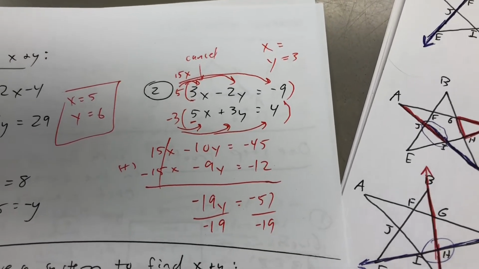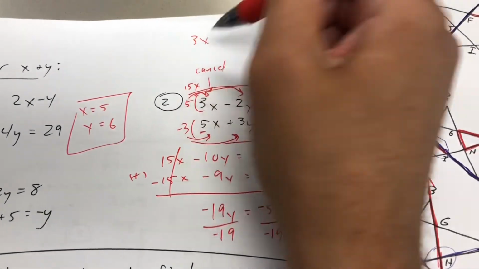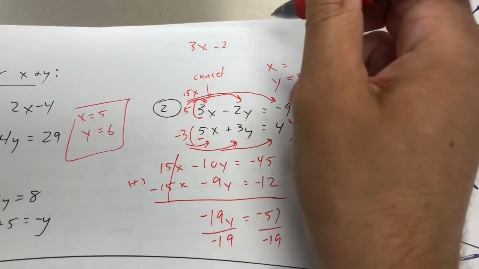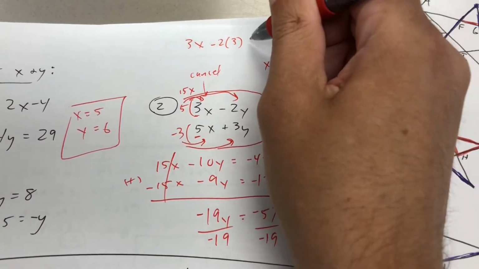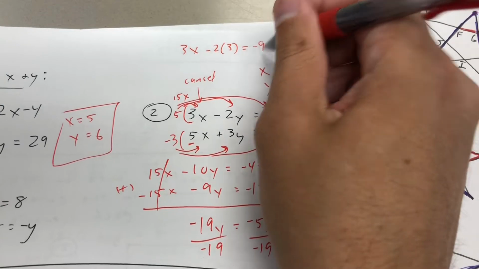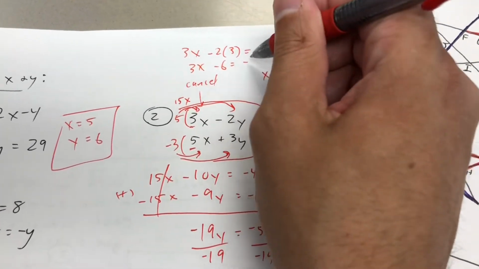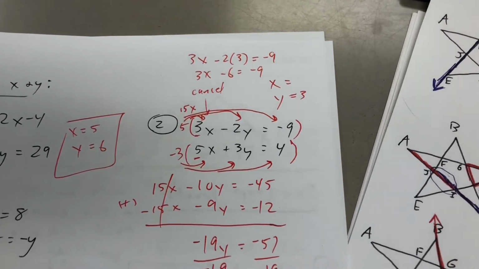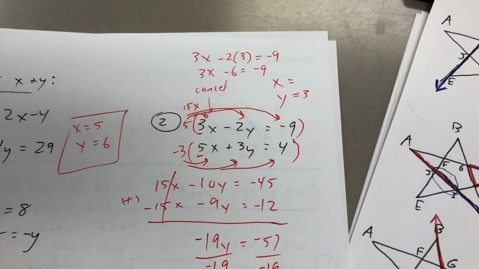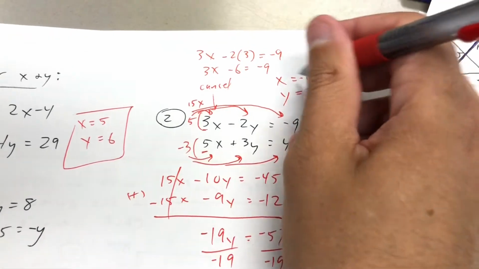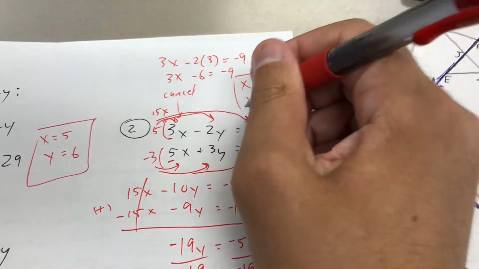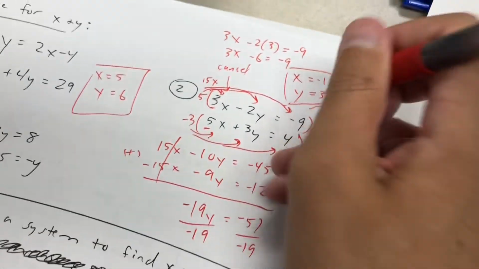I'll take that top equation. The top equation is 3x minus 2 times the y value. We now know y is 3, and it's supposed to equal negative 9. So that's 3x minus 6 is equal to negative 9. If you add 6 to both sides, you'll get 3x equals negative 3, which means x is going to be negative 1. I'm running out of room here, but I think you can probably finish that part.